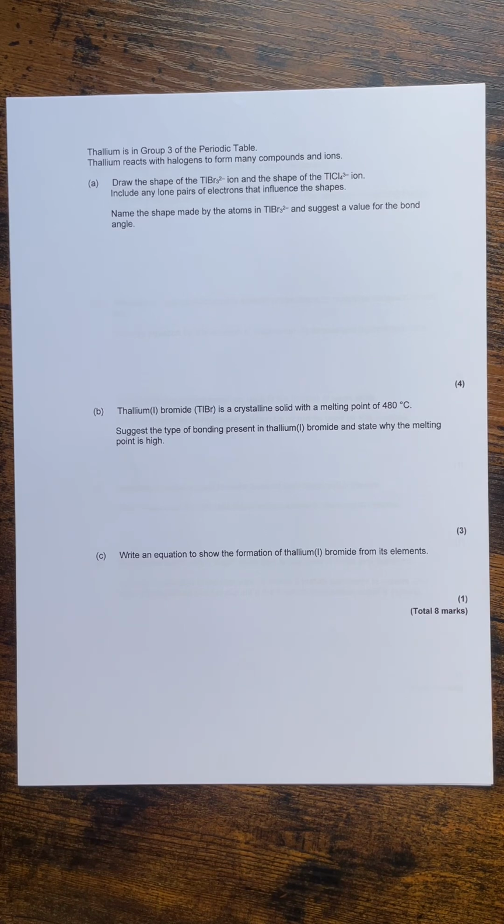Welcome to today's worked exam answer video, where today I'm having a look at an AQA A-level question covering some aspects of structure and bonding in parts A and B, where we're going to be thinking about drawing shapes of molecules, and we're going to have to name and give a bond angle for one of those shapes. We're also thinking about bonding and structure in terms of the melting point of one of those molecules. And then we're thinking a little bit about energetics at the bottom, where we're thinking about writing an equation to show the formation of a particular compound from its elements.